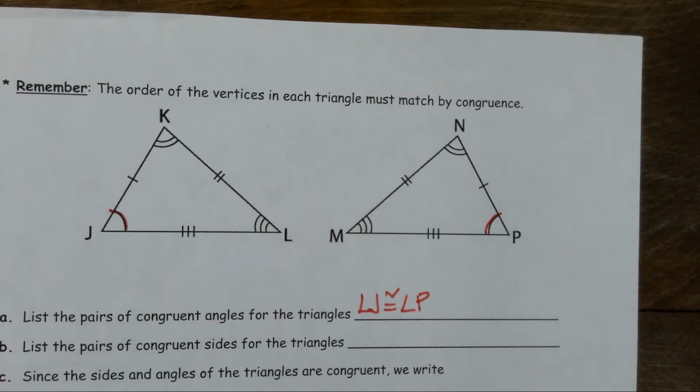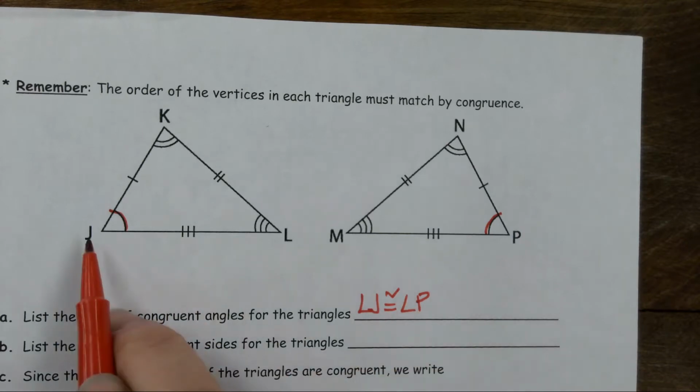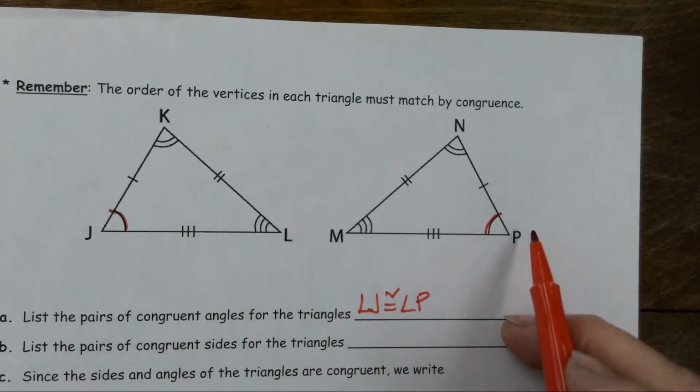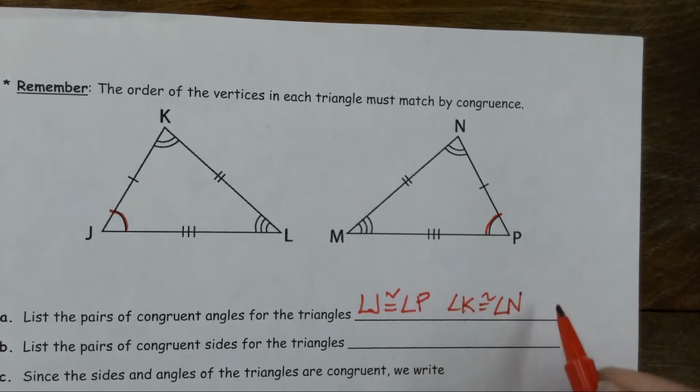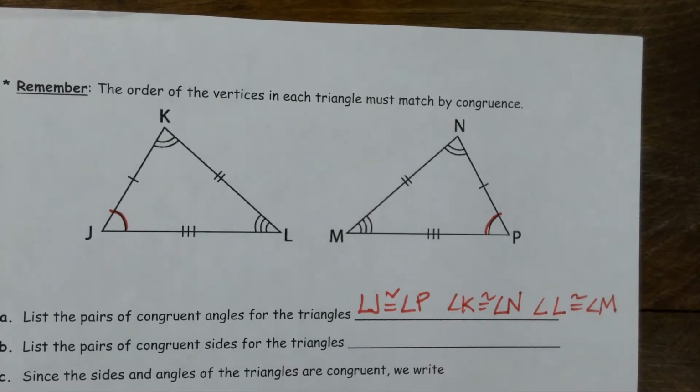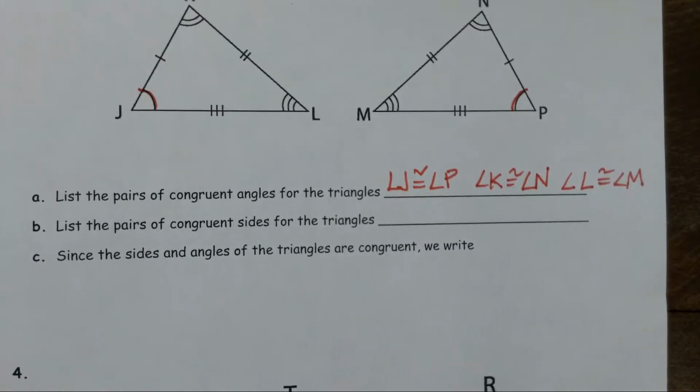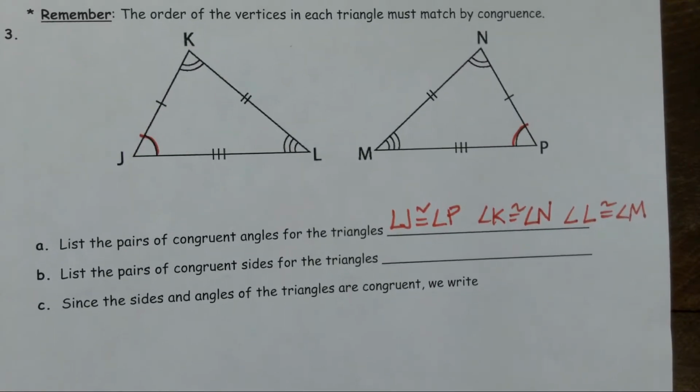Good? So angle J goes with angle P. Angle K goes with angle N. And angle L goes with angle M. Again, not about the location, but about the markings.